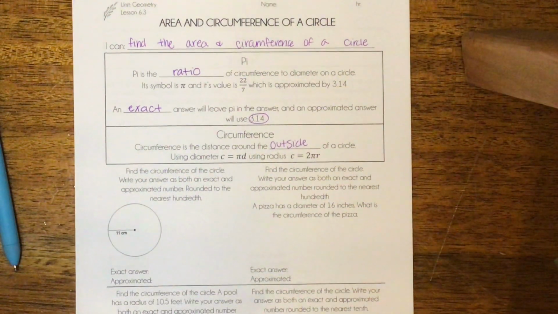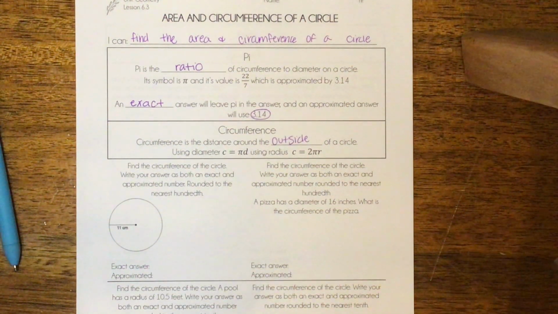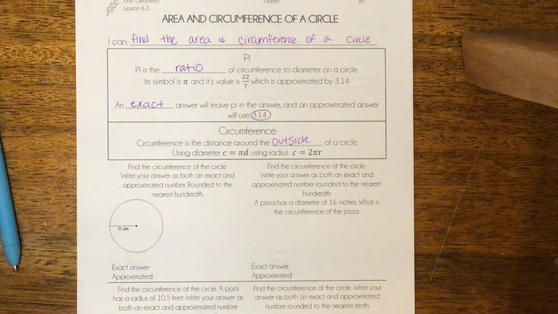All right, so let's get into the actual mathing part, right? I don't have my real calculator. I just have my phone, so hang in there with me.